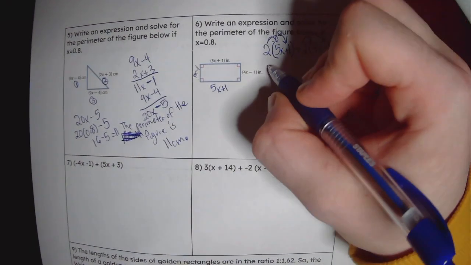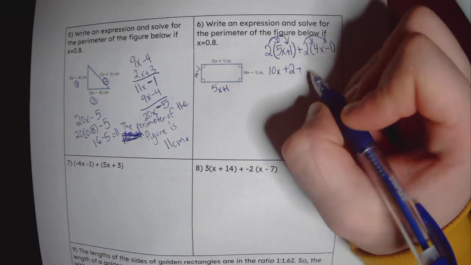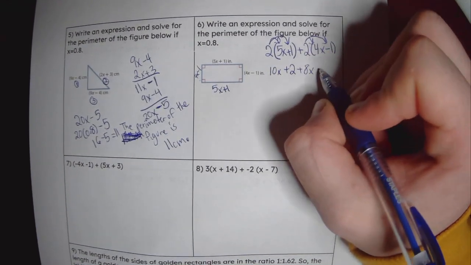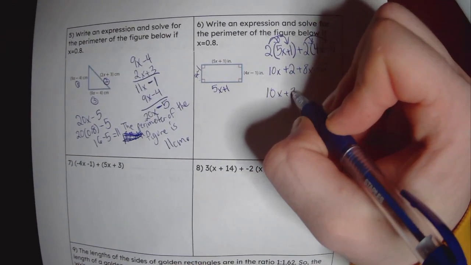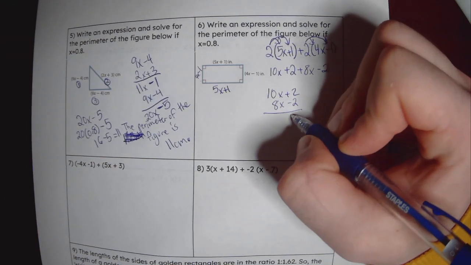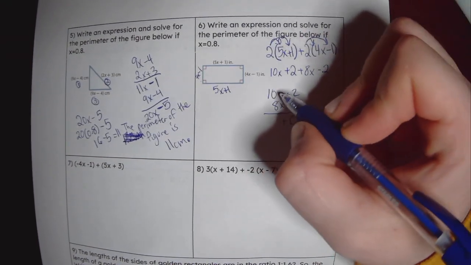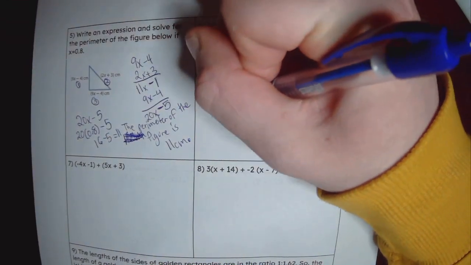Two times 5x is 10x. 2 times positive 1 is positive 2. 2 times 4 is 8x. 2 times negative 1 is negative 2. Stack them. 10x plus 2, 8x minus 2. 2 plus negative 2 is 0. 10x plus 8x is 18x. So I know my perimeter expression is 18x.